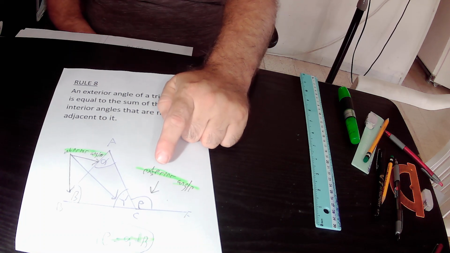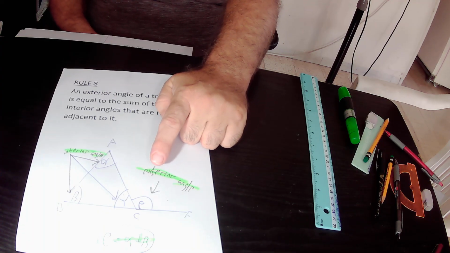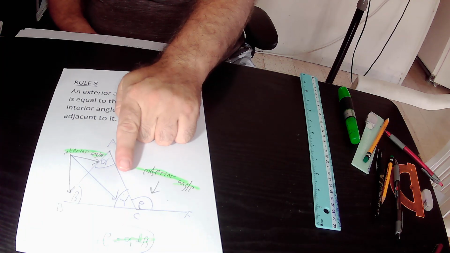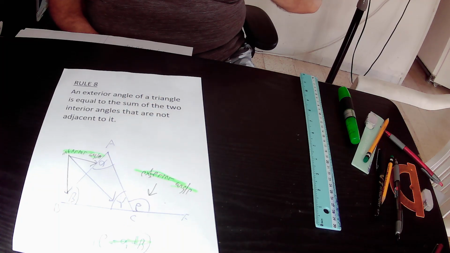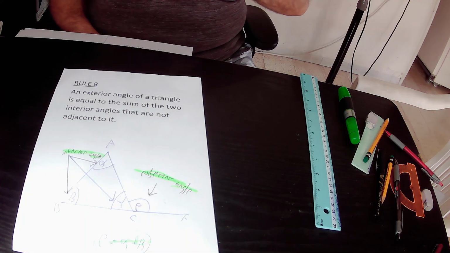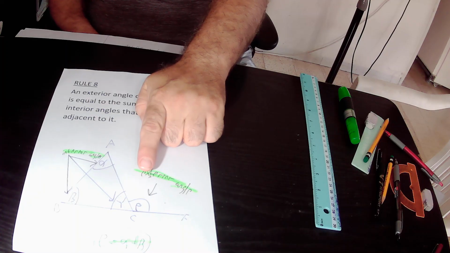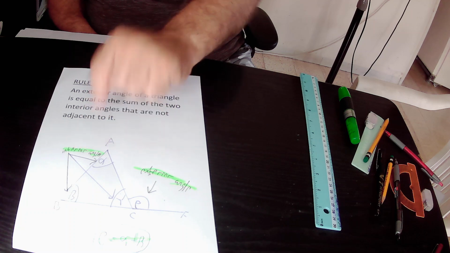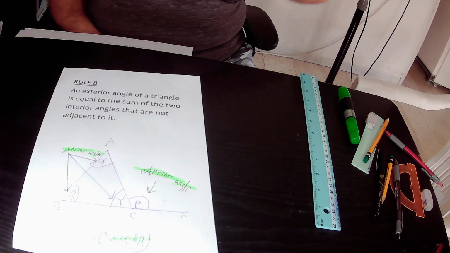According to this rule 8, the size of this external angle E is equal to the sum of the two interior angles that are not adjacent to it. This is the interior angle gamma, which is definitely adjacent to angle E. The two other interior angles that are not adjacent to it are those two angles, alpha and beta. So according to rule 8, the size of the external angle E is equal to alpha plus beta.